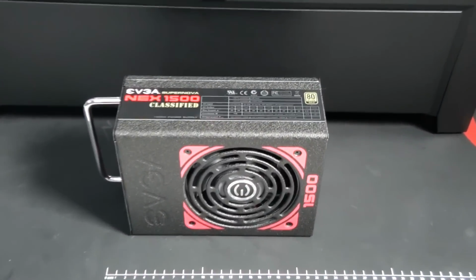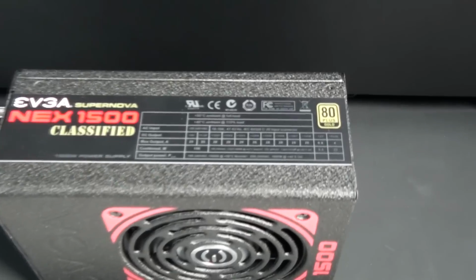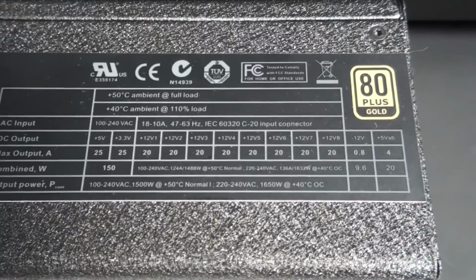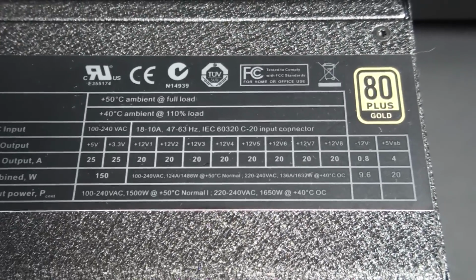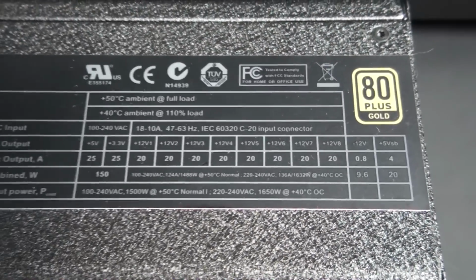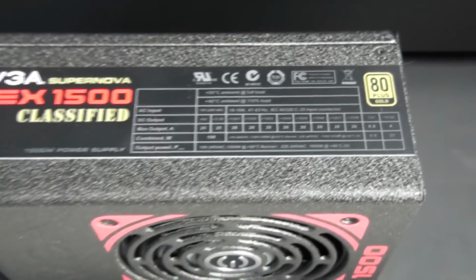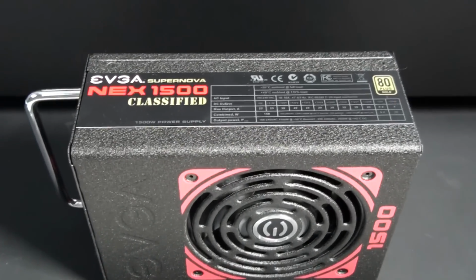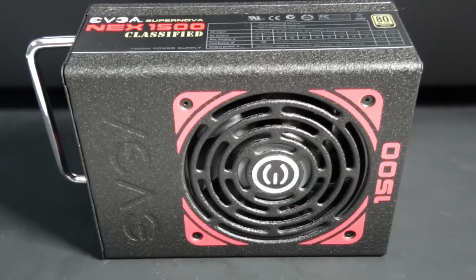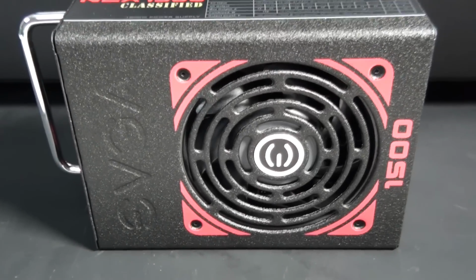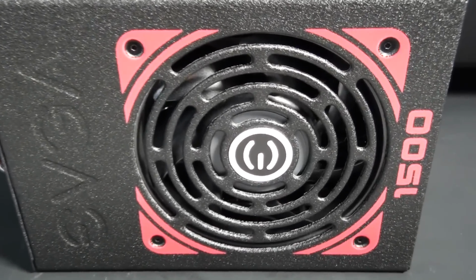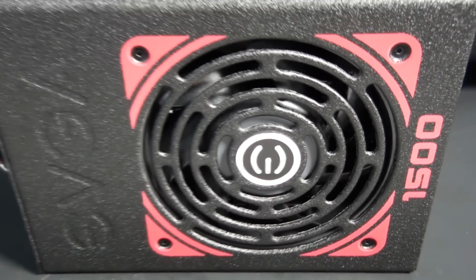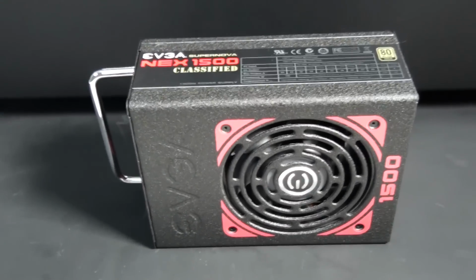It's black and red with a black wrinkle coat finish, which is extremely durable. Looking at the basic specifications, in single rail mode the output is 1500 watts, 124 amps. In overclock mode, 1650 watts, 133 amps. It can also be split into 8 12-volt rails at 20 amps each, and it's 80 plus gold certified. It has a double ball bearing, quiet 120mm fan. Wherever you look, the aesthetics are excellent. You can see the ventilation to the fan is built into the power supply casing itself.